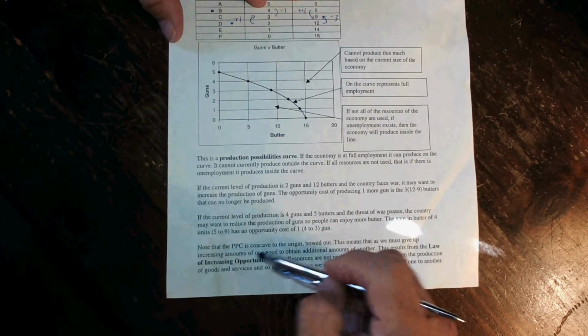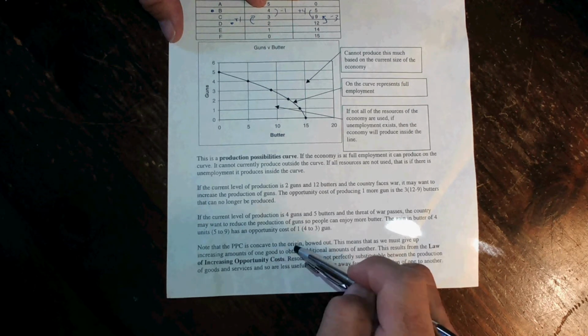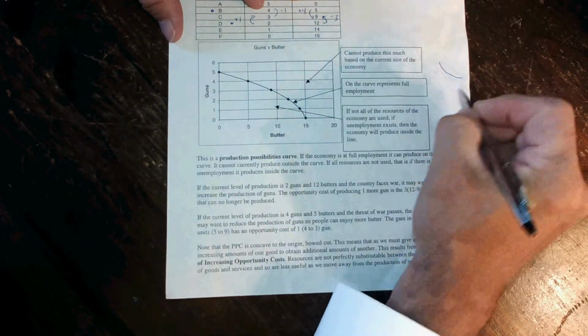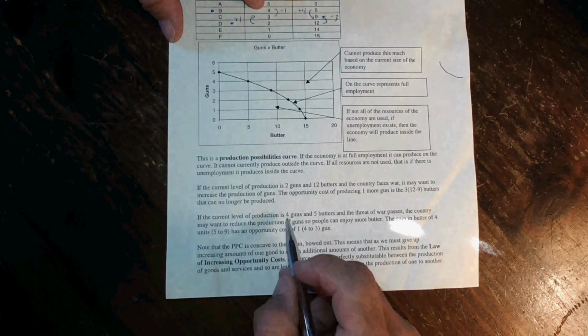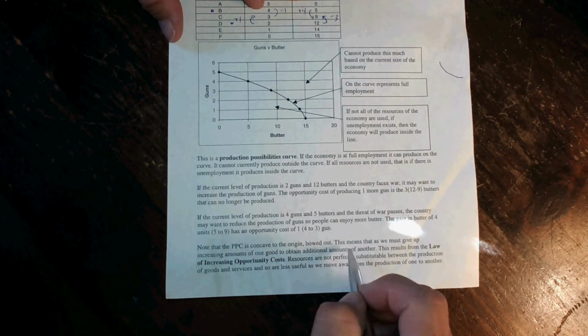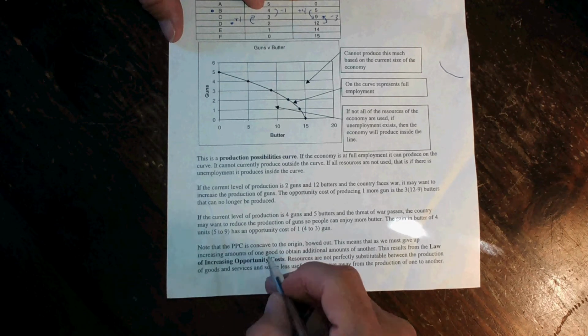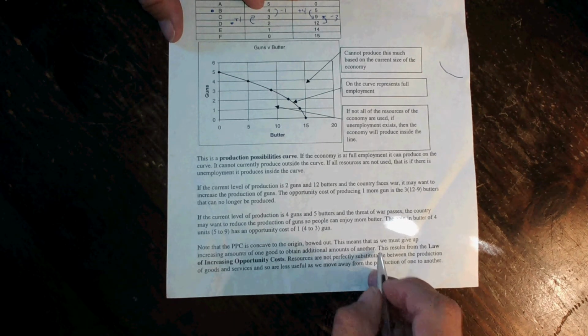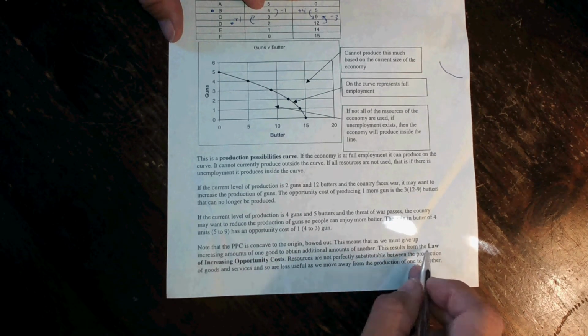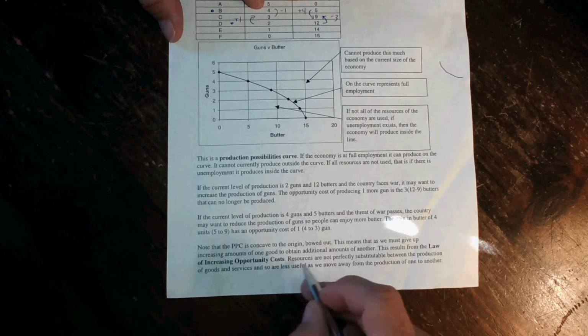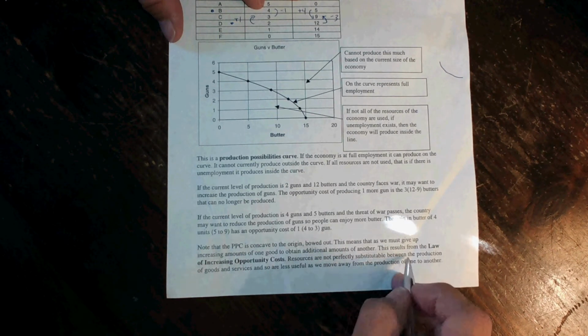Note that the production possibilities curve is concave to the origin. It's not like this. It's bowed down. This means that we must give up increasing amounts of one good to obtain additional amounts of another. This results from the law of increasing opportunity cost. Resources are not perfectly substitutable between alternate production purposes.